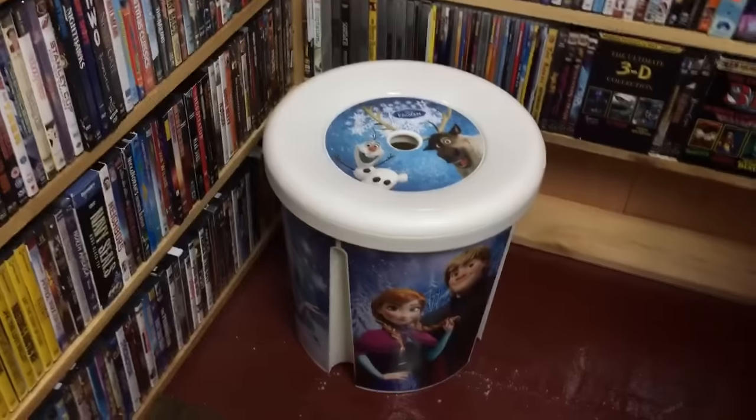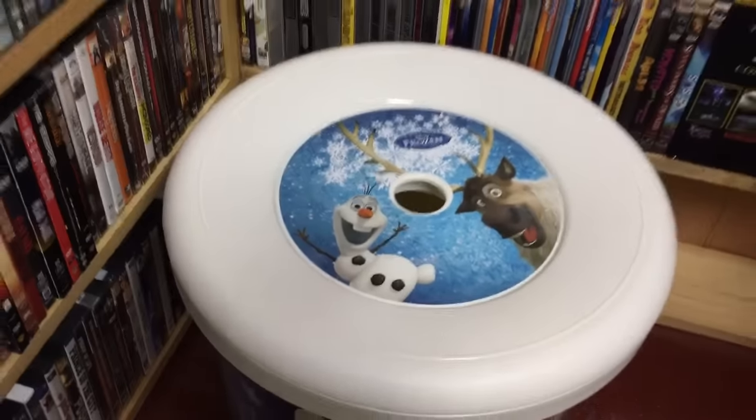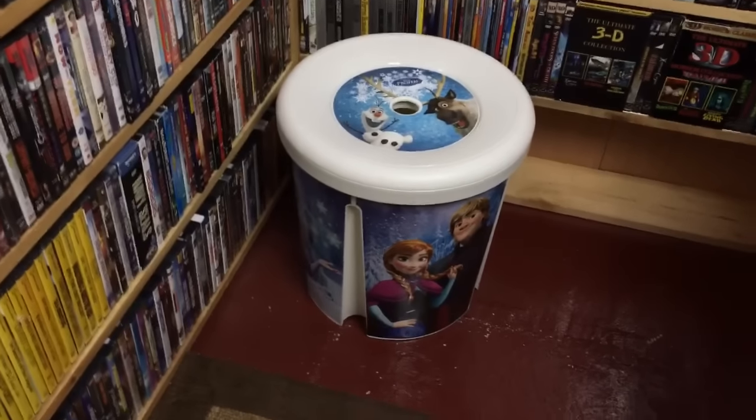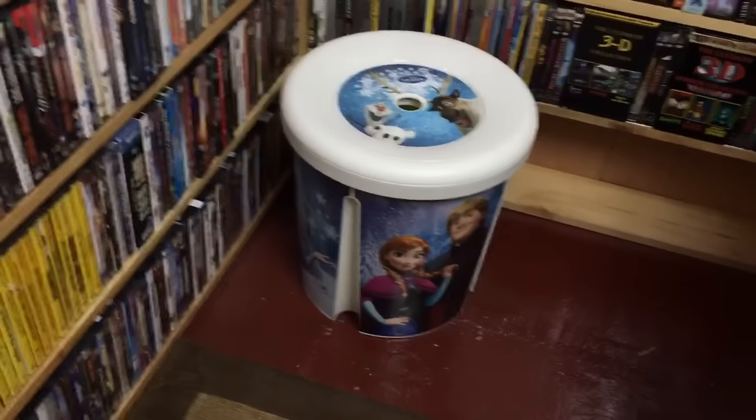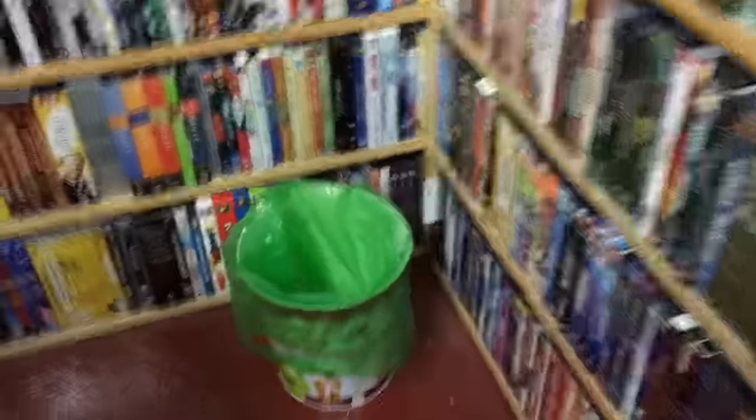If you guys know what this is actually made for, other than putting change in it, which that hole is perfect for doing, you tell me, because when I showed this off in a video, nobody had any idea what this is actually for. Got that at Target.